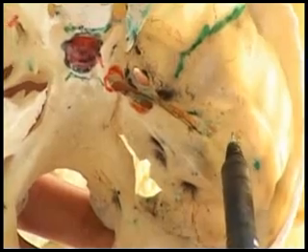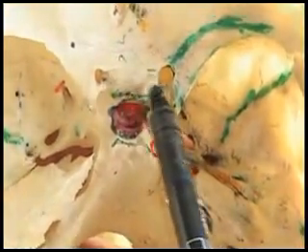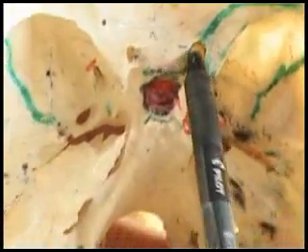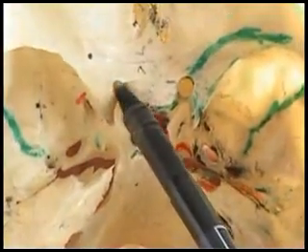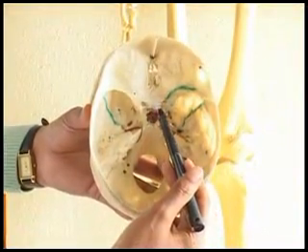Features: optic groove or sulcus chiasmaticus leads to optic canal on each side. Optic chiasma does not lie in this sulcus, it lies above and behind the sulcus. Optic canal leads to the orbit.